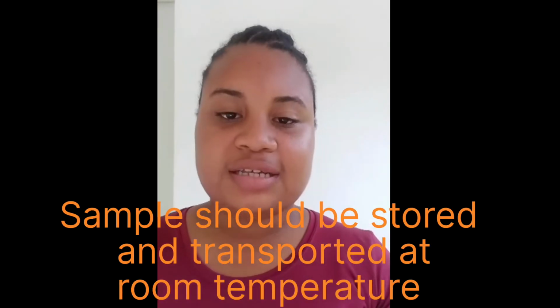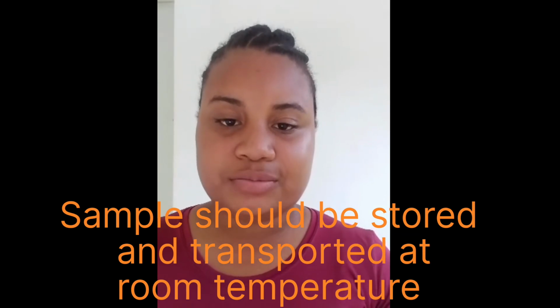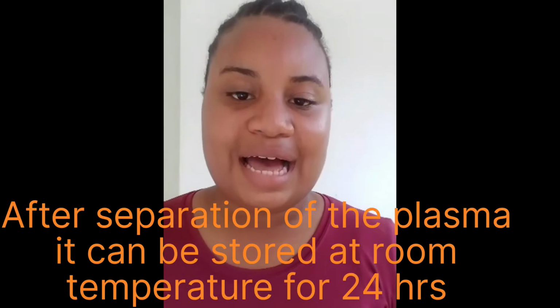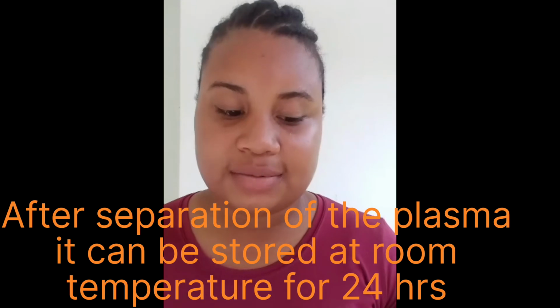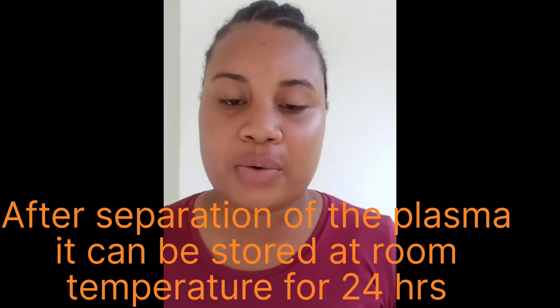After collection, the sample should be stored and transported at room temperature. If the sample exceeds 2 hours without being in the lab, the sample is then centrifuged for 15 minutes at 2000 g. After the separation, the plasma can be stored up to 24 hours at room temperature.